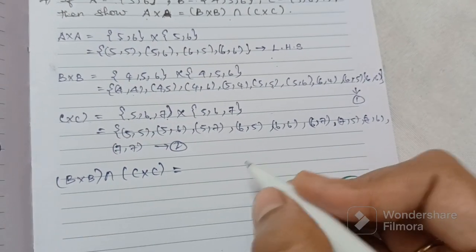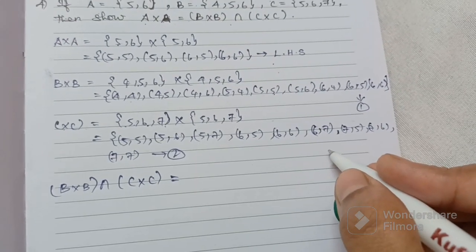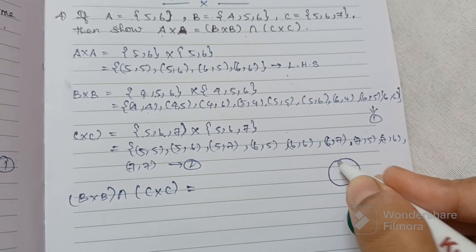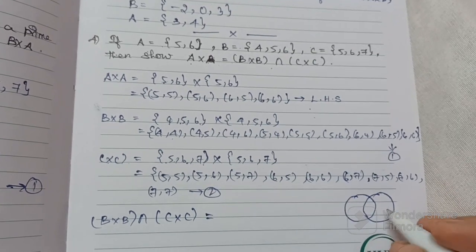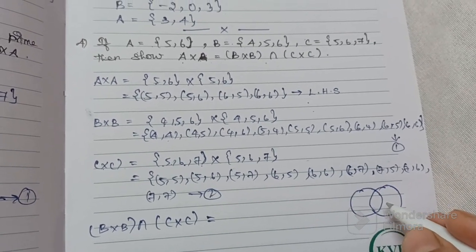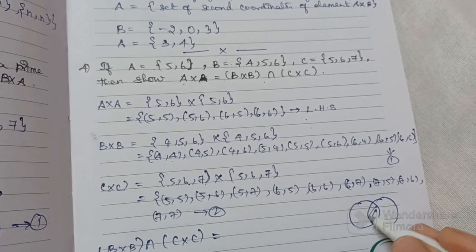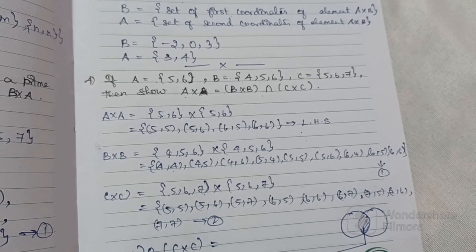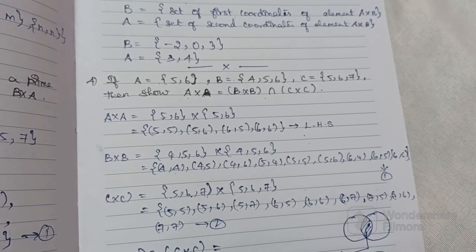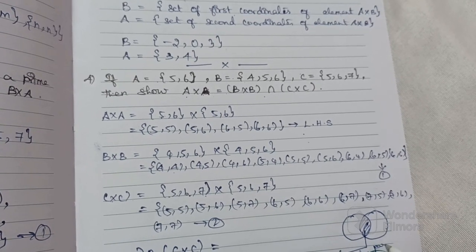Before moving to this, let's understand what is intersection. Let me draw two circles. What is this? This would be your common part for both the circles. So this would be called as intersection part.